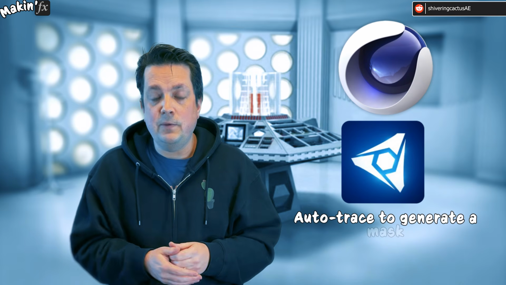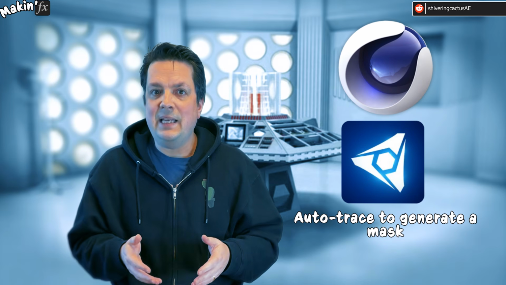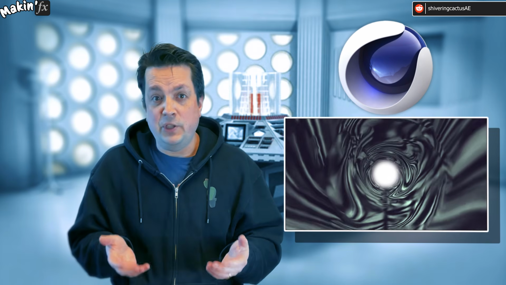The second method uses Video Copilot's Element 3D to take a shape, create a mask, and then extrude and texture it. You saw both options in the cold open, so you may as well pick the one you like from that.